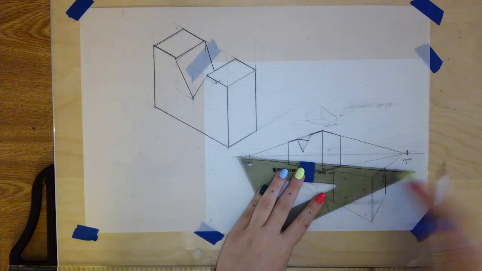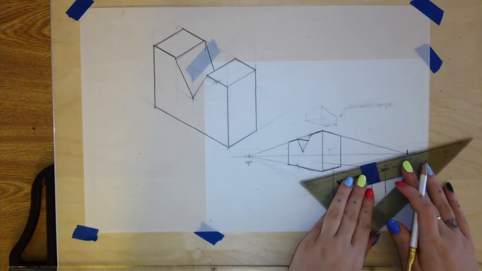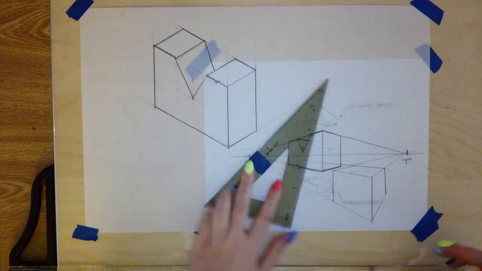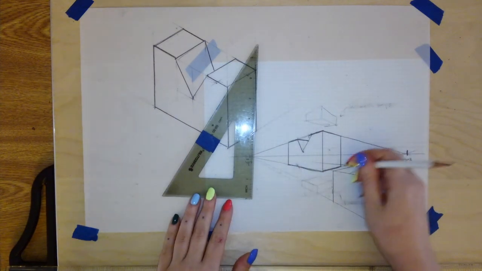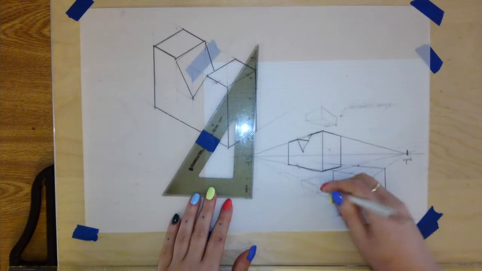So I'm going to go vanishing point 1, and then I'm going to take my left one to my right side, so I'm now just flip-flopping.